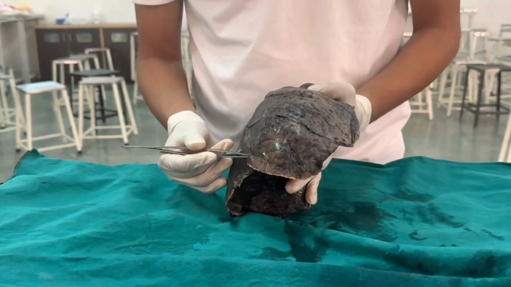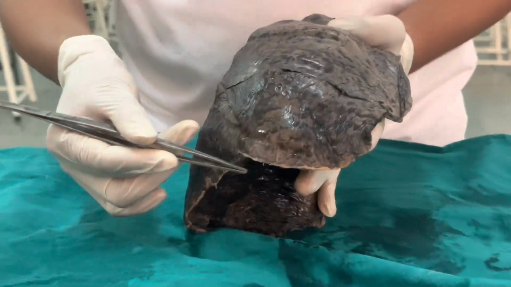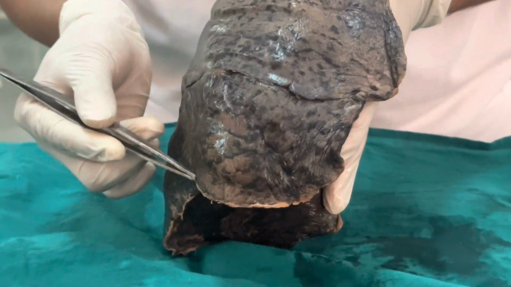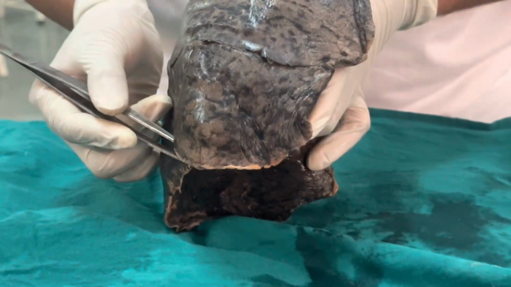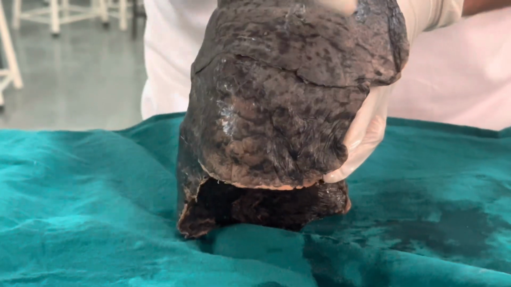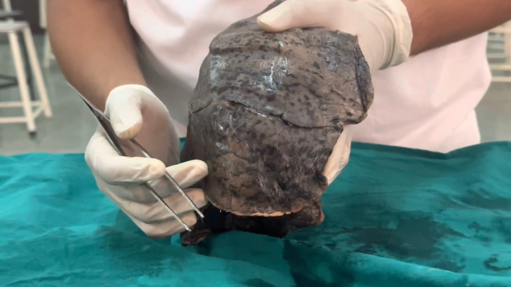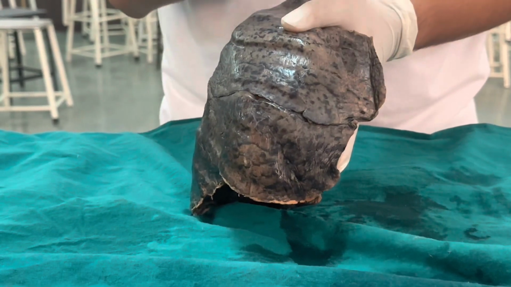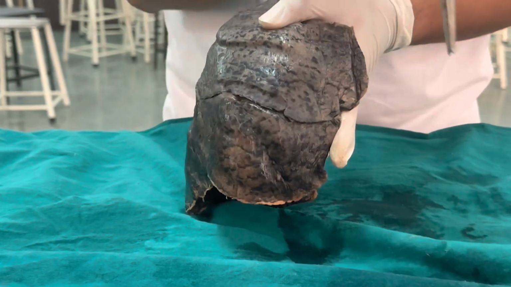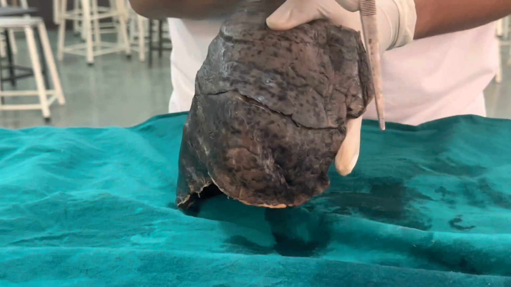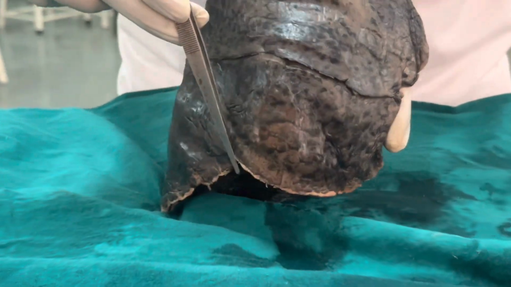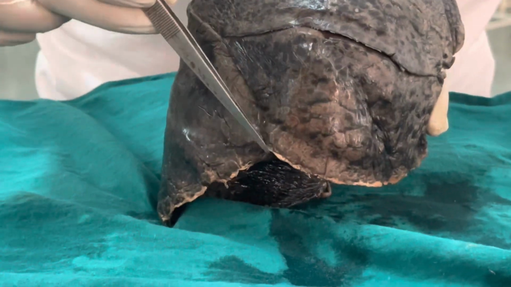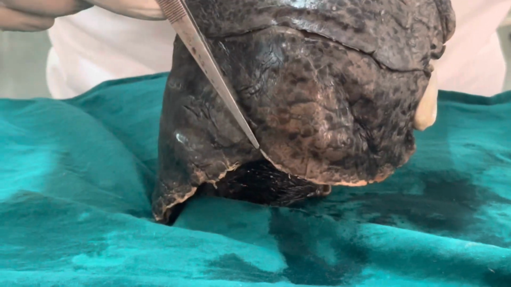So your oblique fissure will run all the way up to your inferior border and it will terminate at the inferior border. If you want to see where it terminates at the inferior border, it is 5 centimeter lateral from the midline. Over here you will find the midline and you will have to reach 5 centimeter lateral from that midline. That is where it terminates on the inferior border.